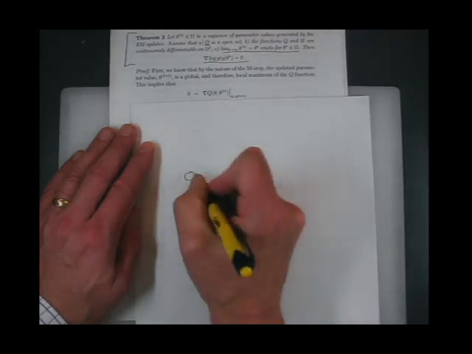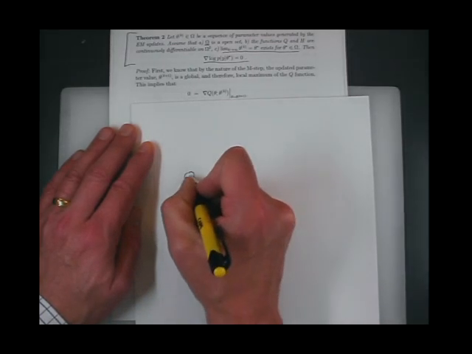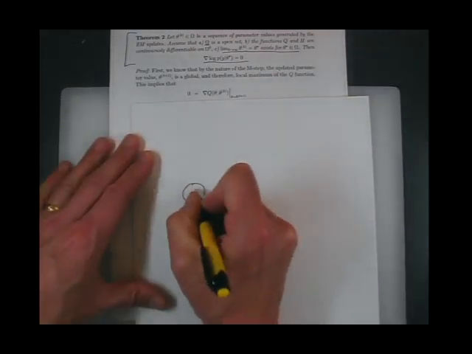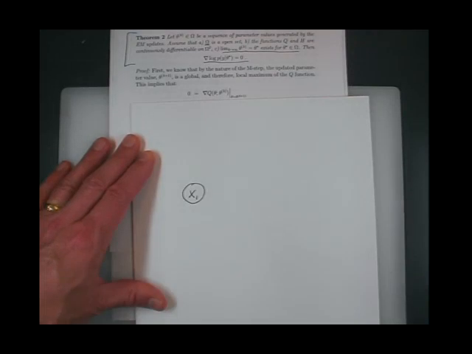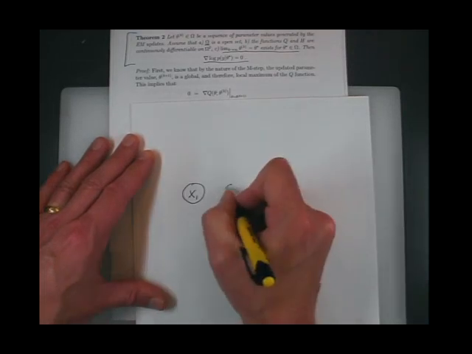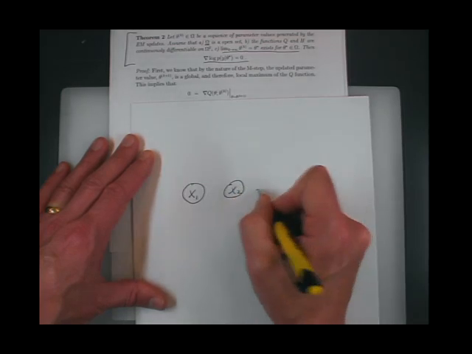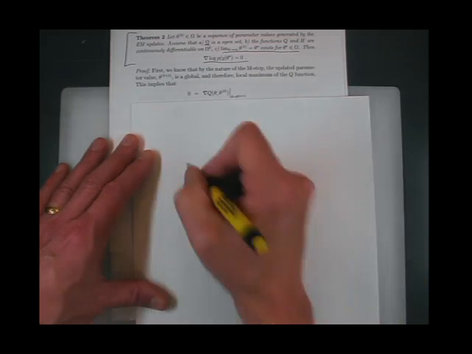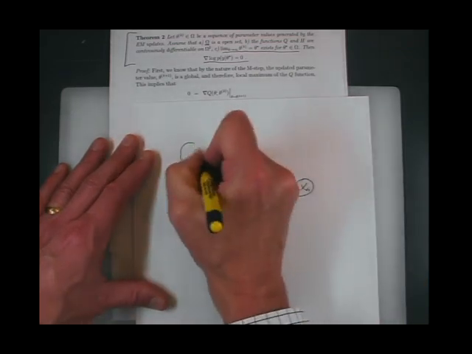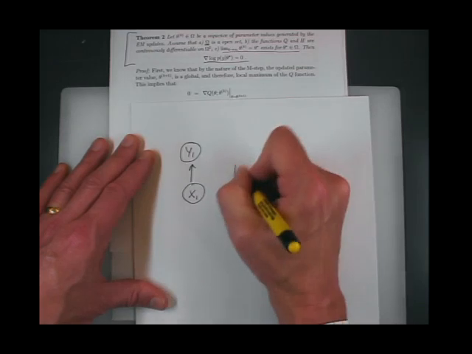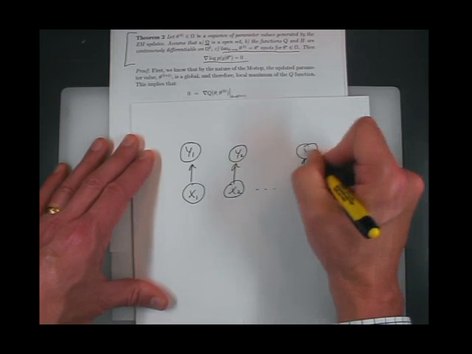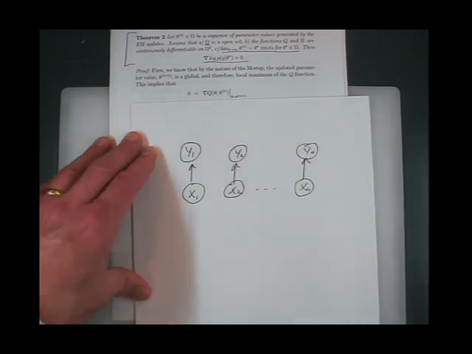Let's say we have X. Let's draw that a little bit. We have X1, then X2, and then Xn, and then for each X, we have Y1, Y2, and so on. By the way, this is probably a homework problem that I'm doing here.